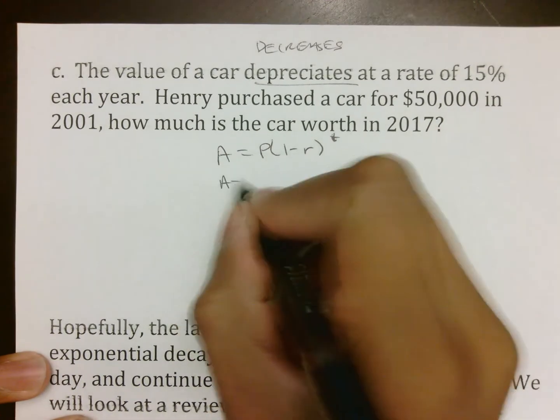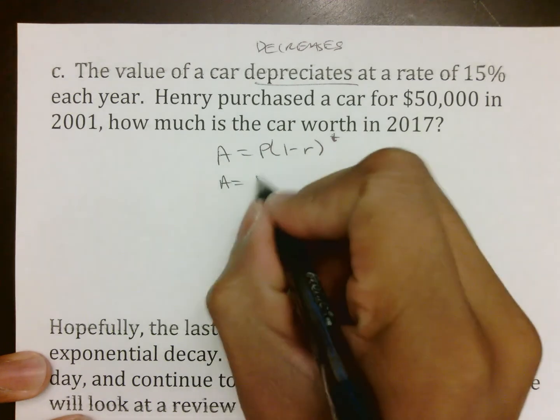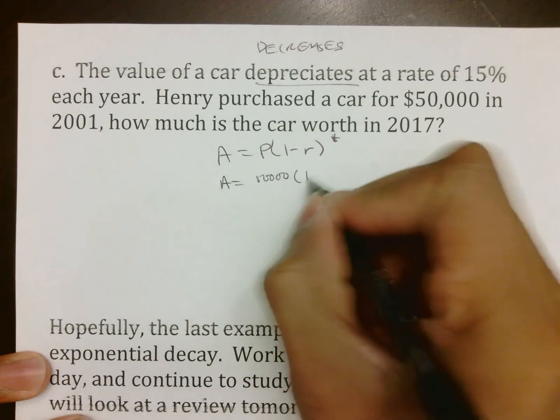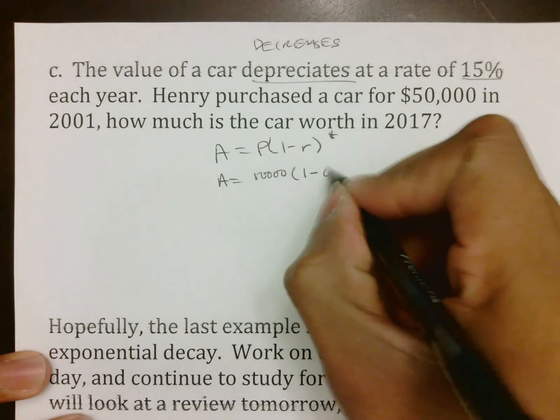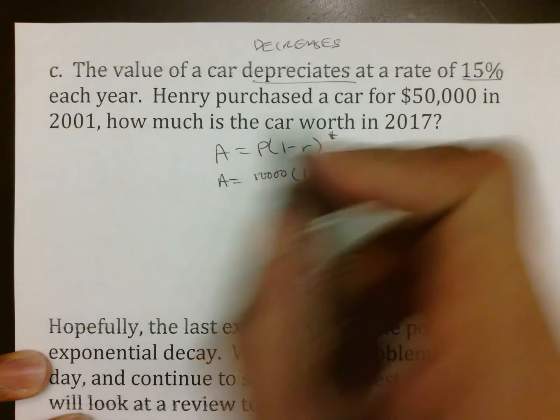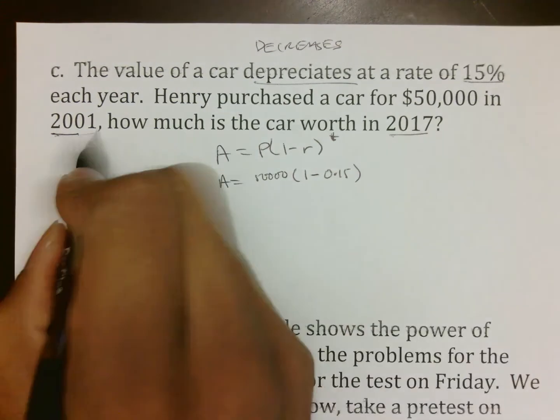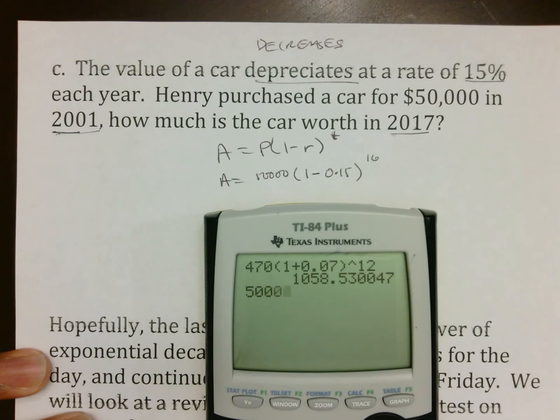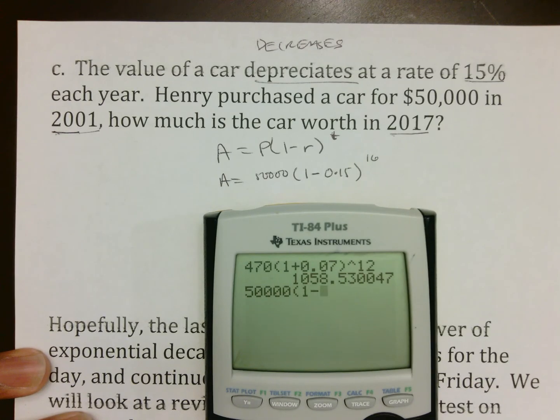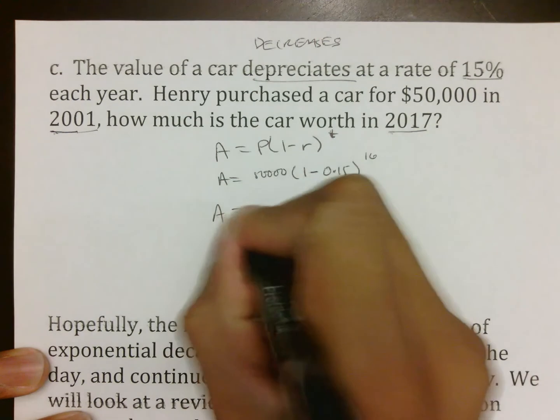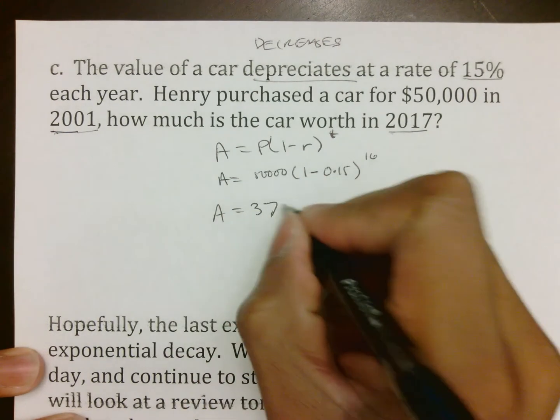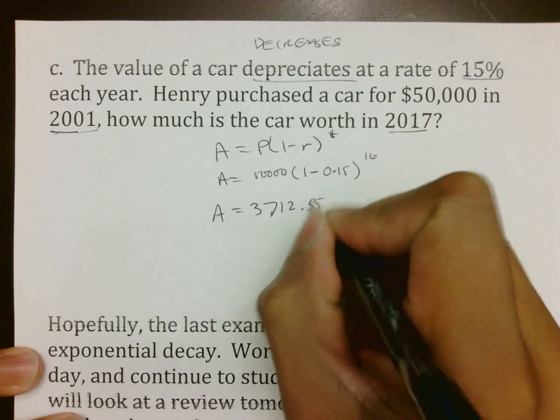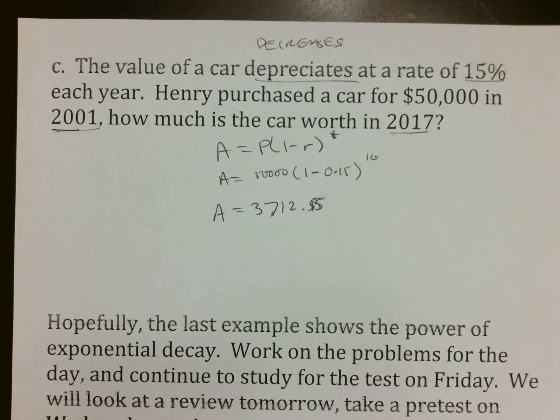So in this case, again, A equals P is your starting amount, and again, you bought the car for $50,000. 1 minus your rate here is 15%, so 0.15. And time, once again, comes from the timeline here. 2001 to 2017 is 16 years. And so we take our calculator, type in 50,000, 1 minus 0.15 caret 16, and we find out that this $50,000 car is worth $3,712.55. And that is why if you buy a car, you need to take care of it.